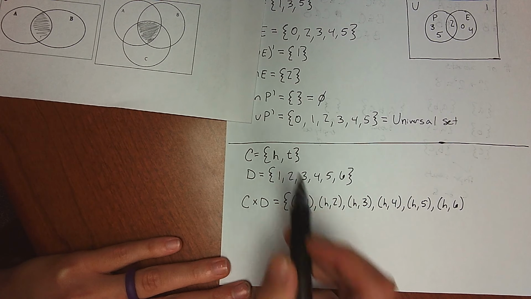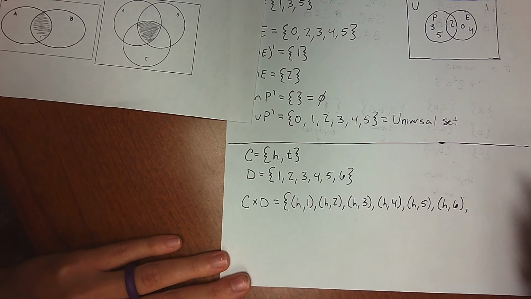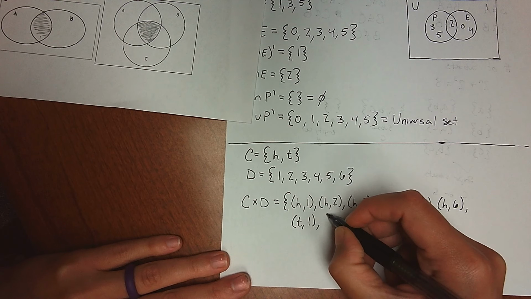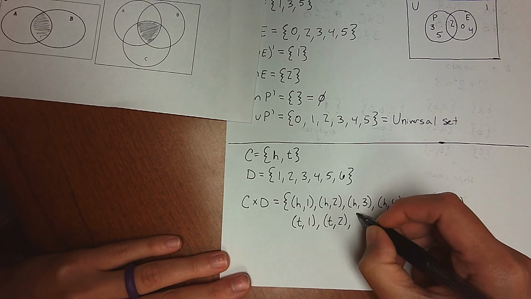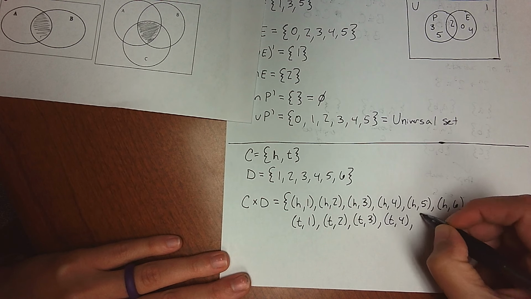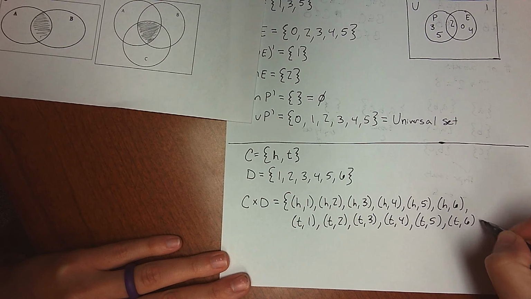Now I move on to the next element in set C and pair it with every element in D. So that would be T1, T2, T3, T4, T5, and T6.